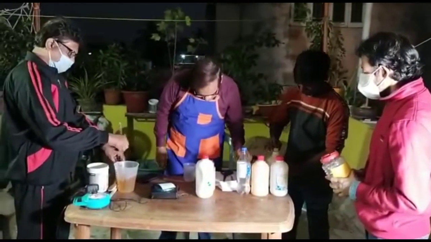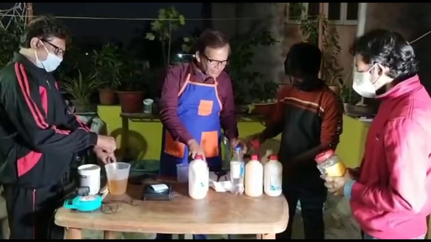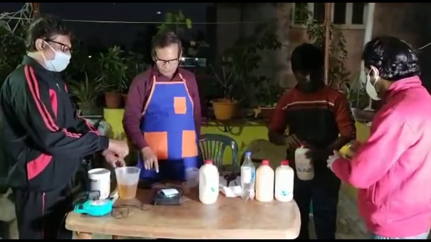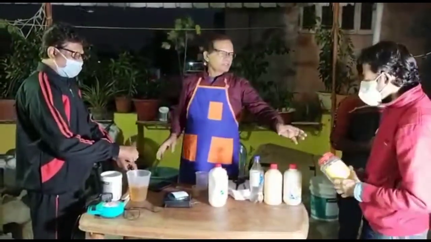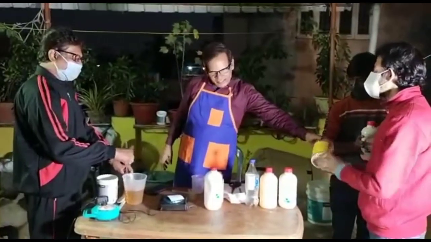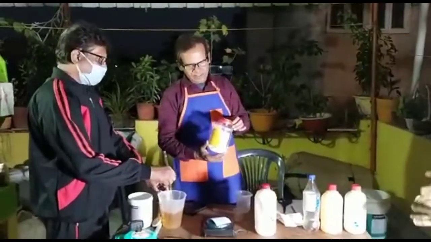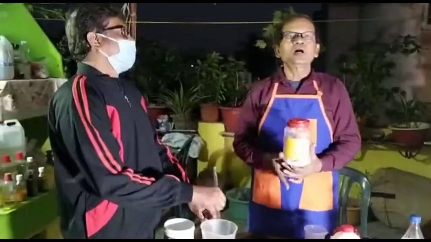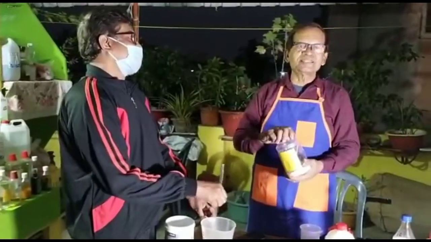Now we are giving methyl naphthyl ketone, which is a very basic need for this lemon perfume. Another name of this ingredient is orange crystal. It costs around 1,500 rupees per kg.